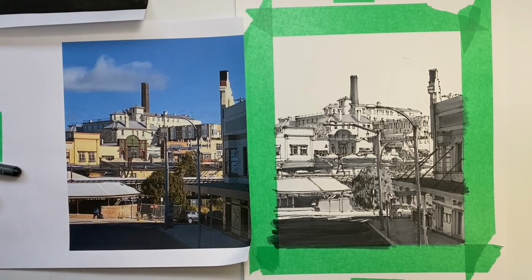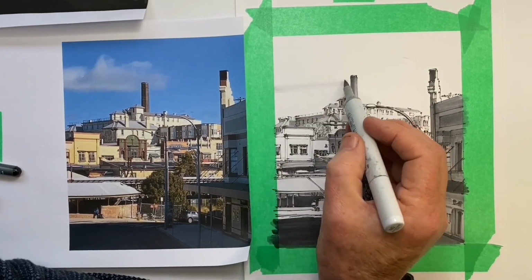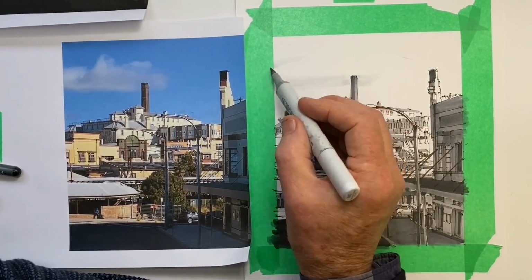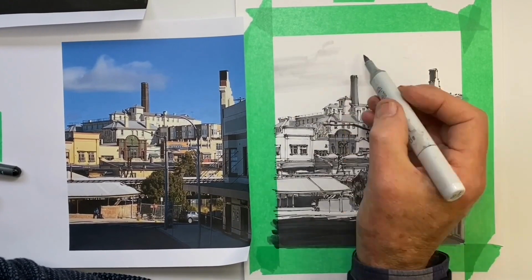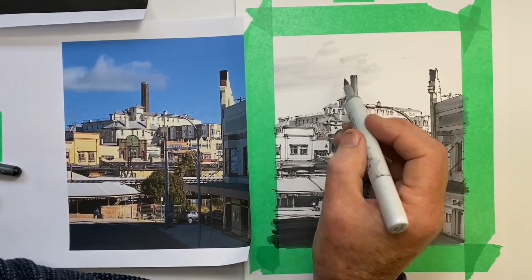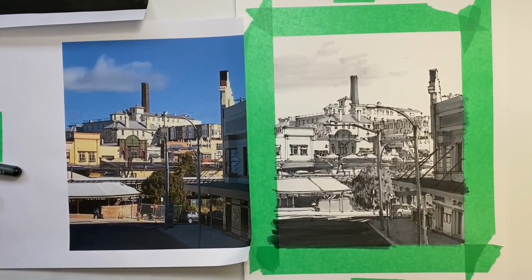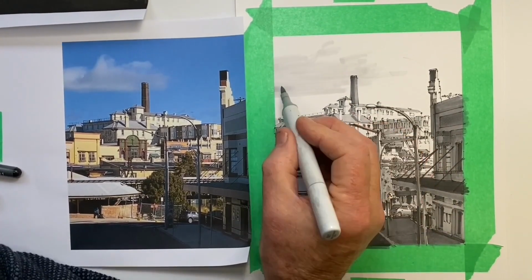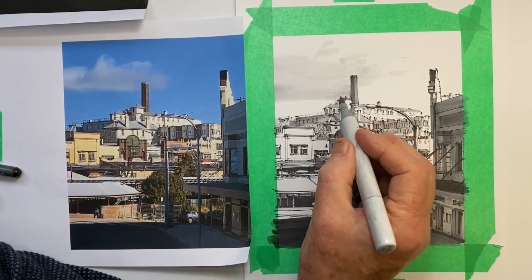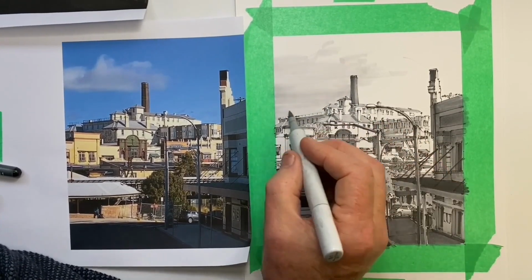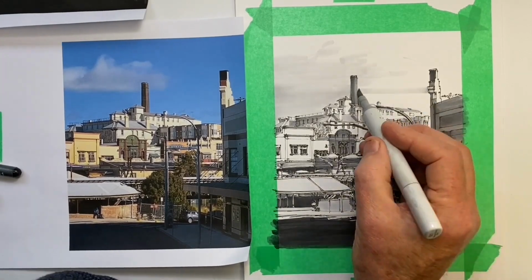Now we're going to put the sky in and see what difference it makes. And notice that I will be changing the values of that chimney. Now I start with the N0, so this is the lightest value that I have, and I do the cloud, just define the cloud, and now I come in with my N1 to basically go around the cloud.